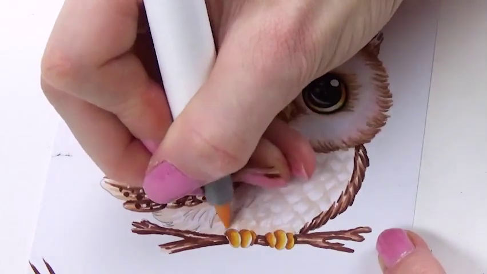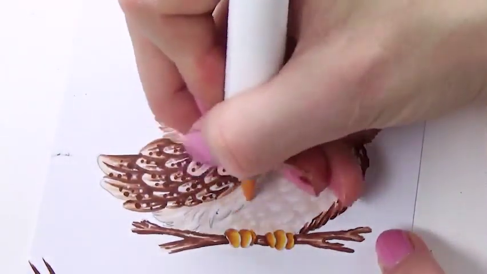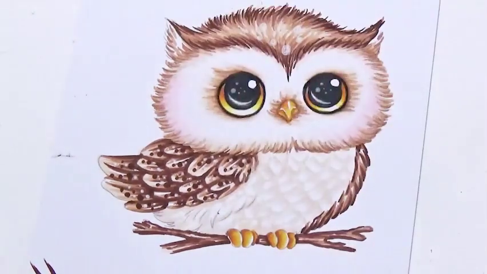Now you can deepen some of these up with a little bit of E13, even just in the top area. But I'm pretty happy with how that's turned out. We can have a go.